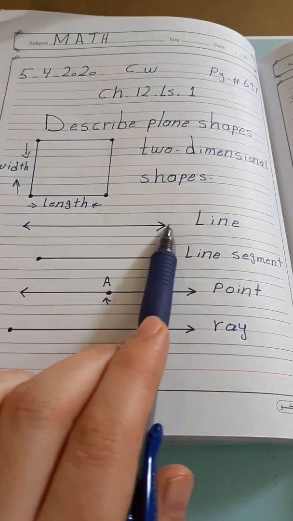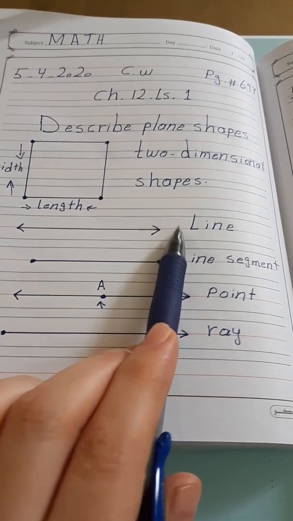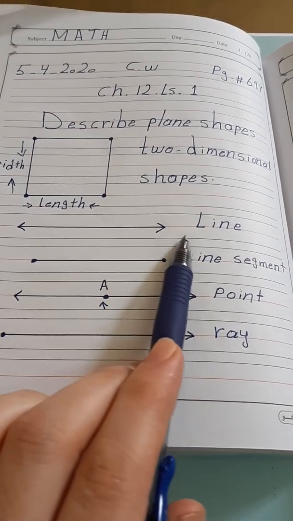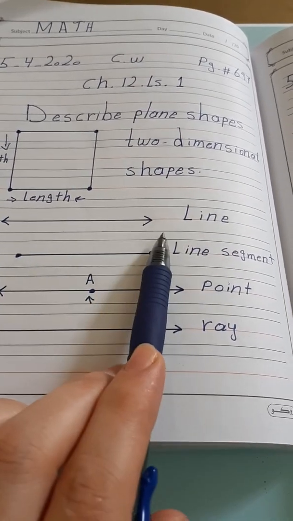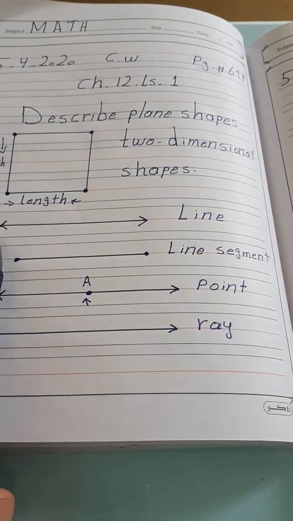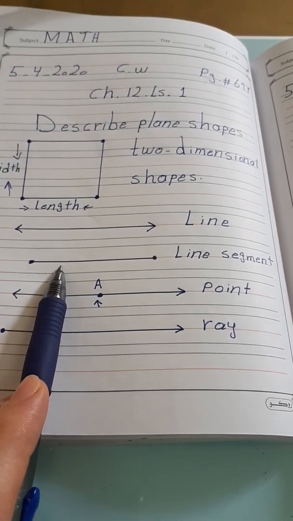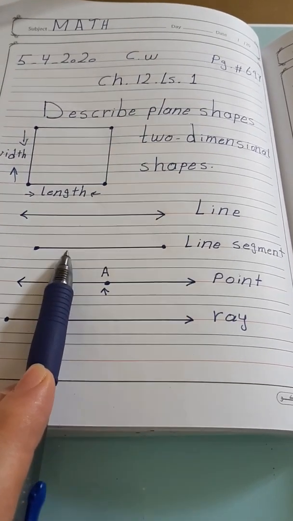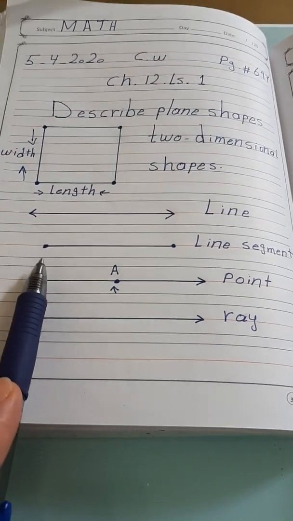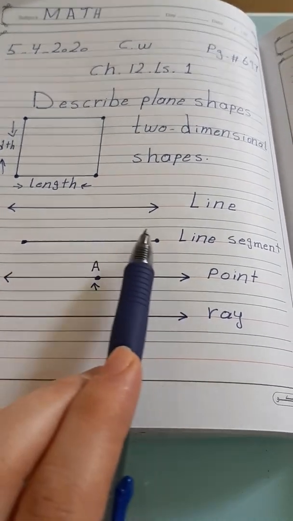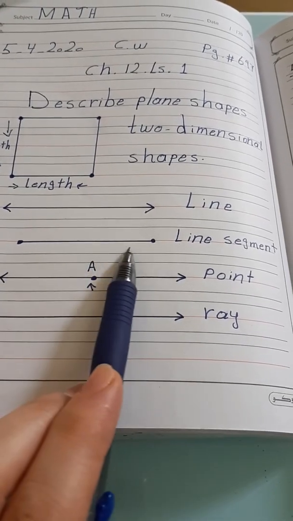This is the line. It is straight, with no end points. It continues in two directions, right and left. And this line, what do we name it? Line segment. It is a straight line and it has two end points.